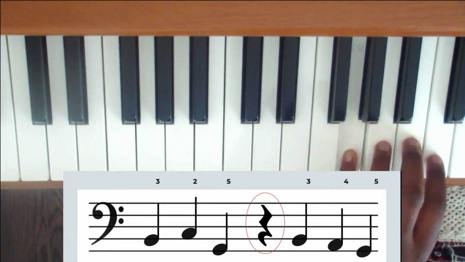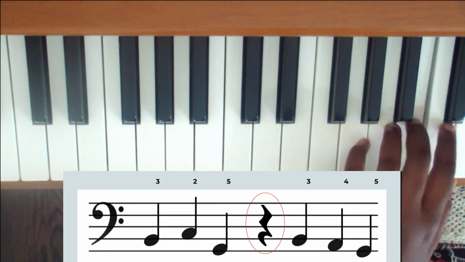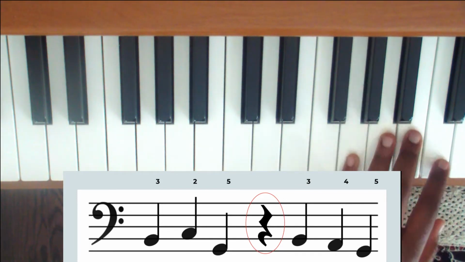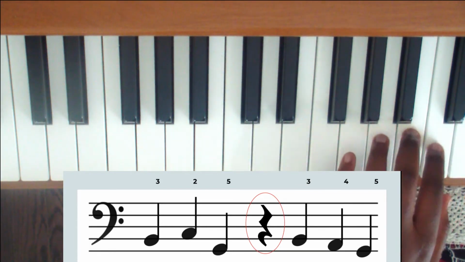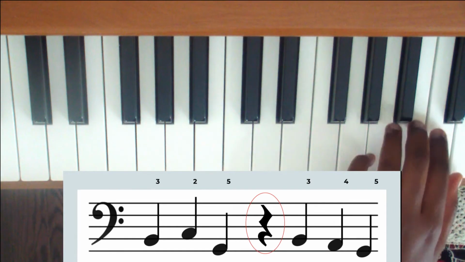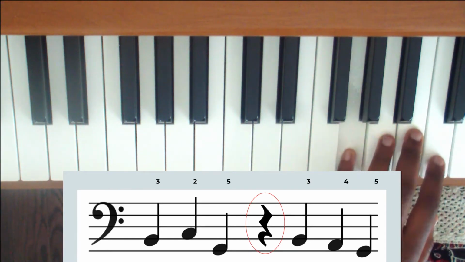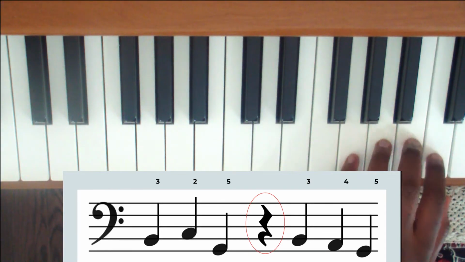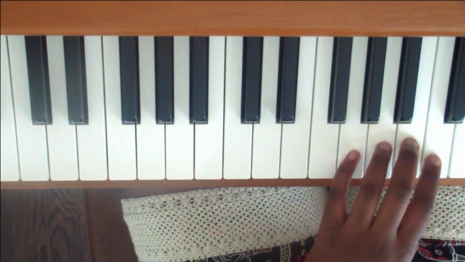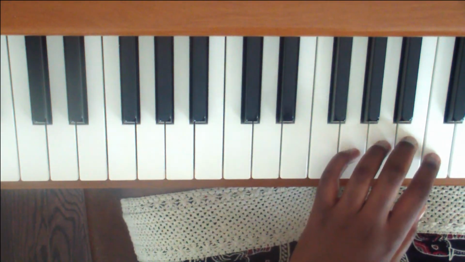Ta, ta, ta, ta, ta, ta, ta. One more time. Ready, go. Ta, ta, ta, ta, ta, ta, ta. Alright, there you go. Very good.